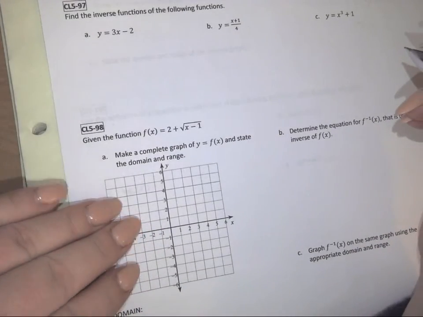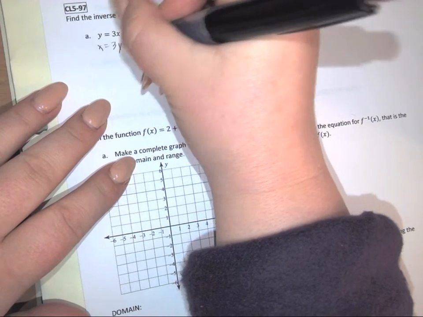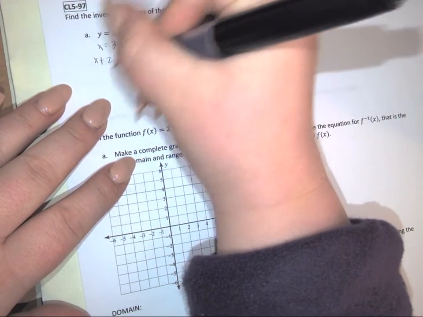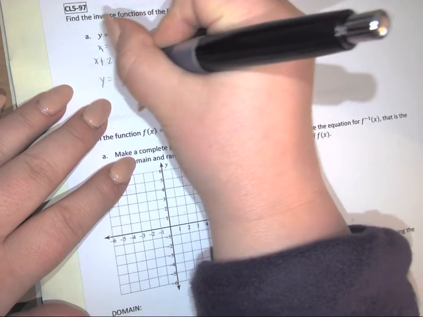Okay, find inverse functions of the following functions. So switch x and y, solve for y. So add 2, divide by 3, you get 1/3 x plus 2/3.